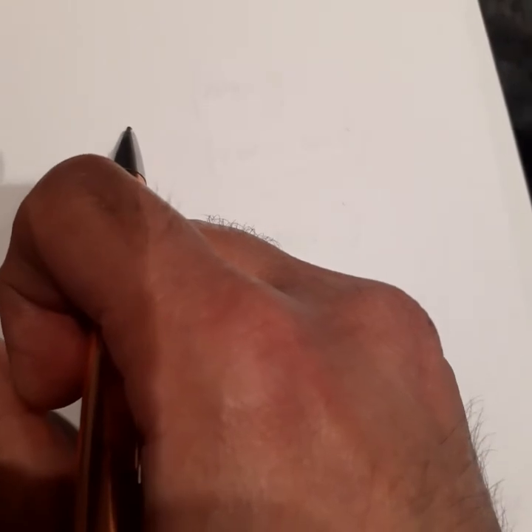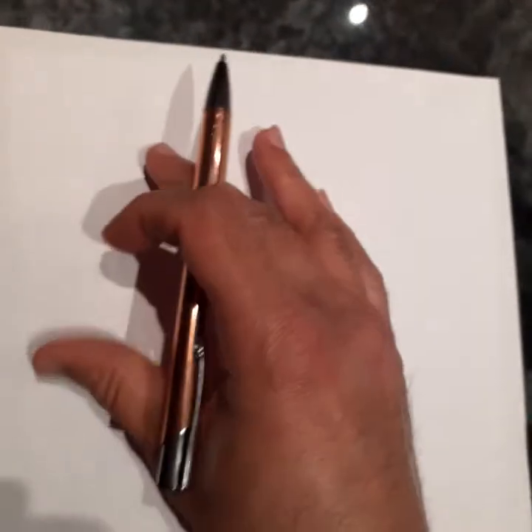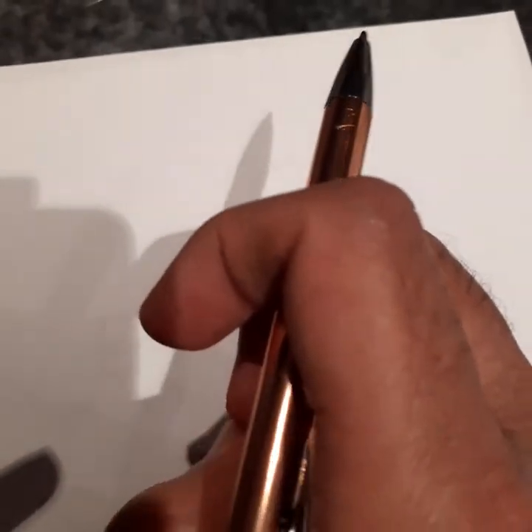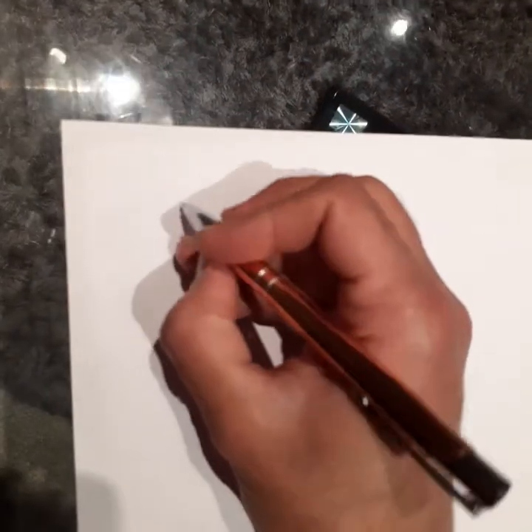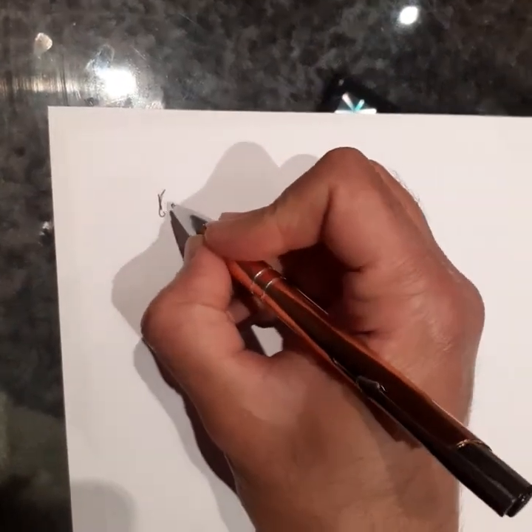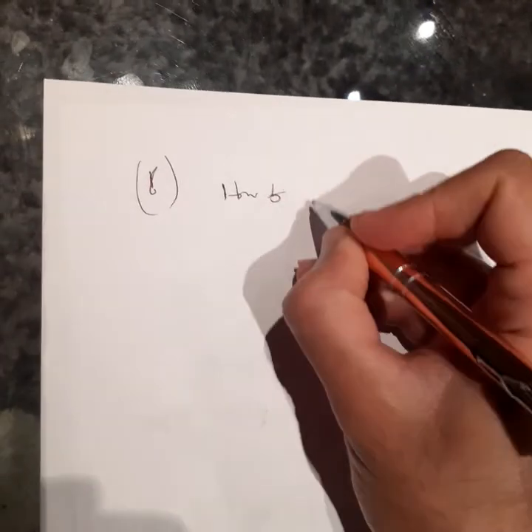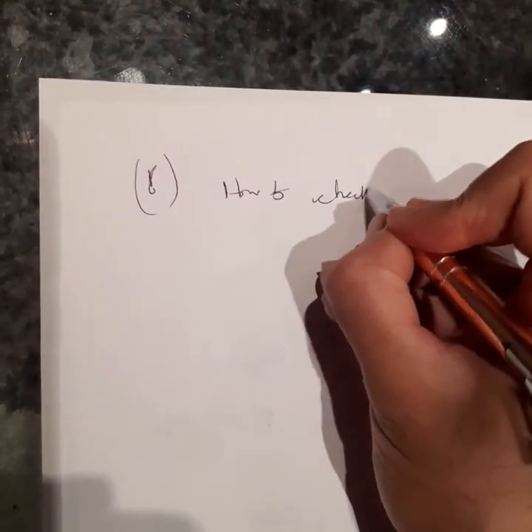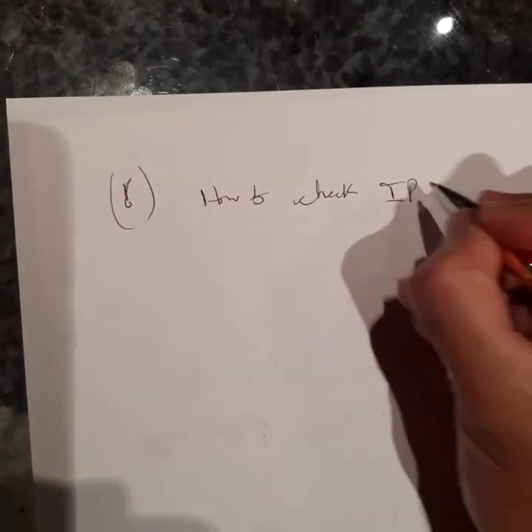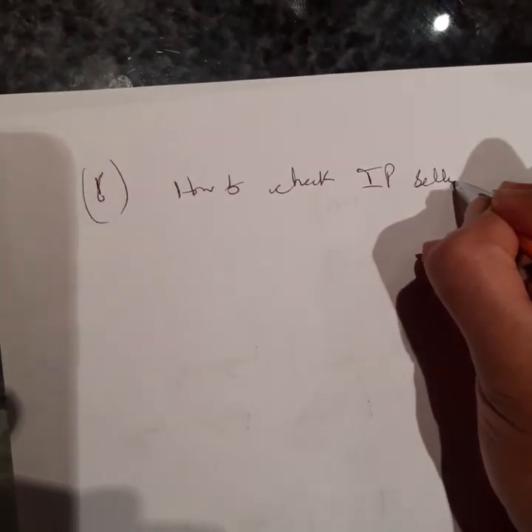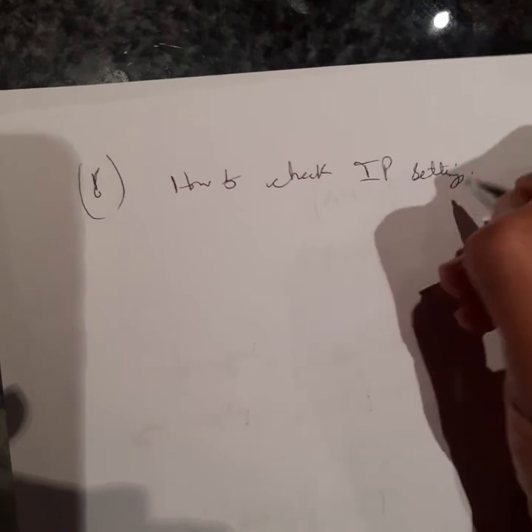Right, so the next thing that we would be looking at is how to check your IP settings. You should know that as well. How to check IP settings of your computer or your router, and your network IP settings.